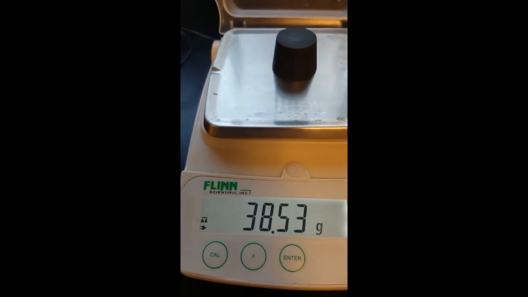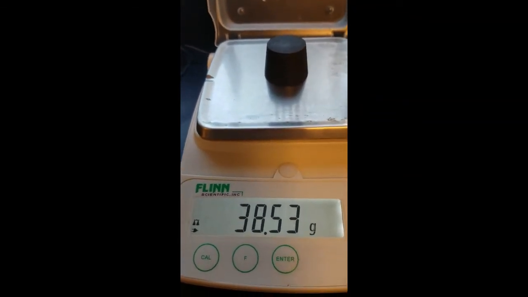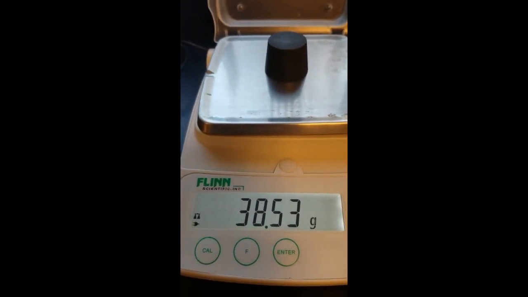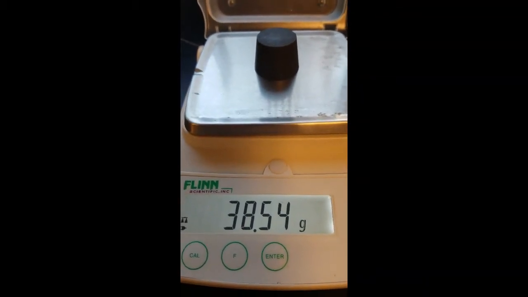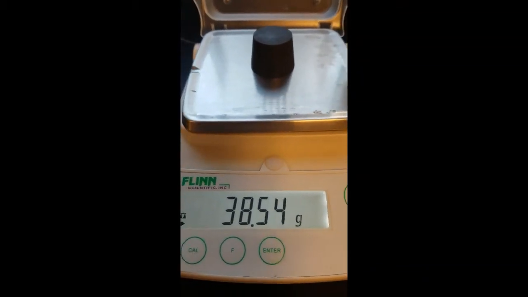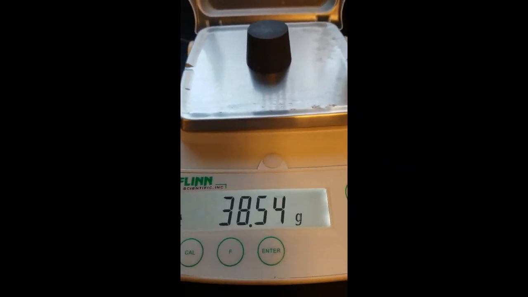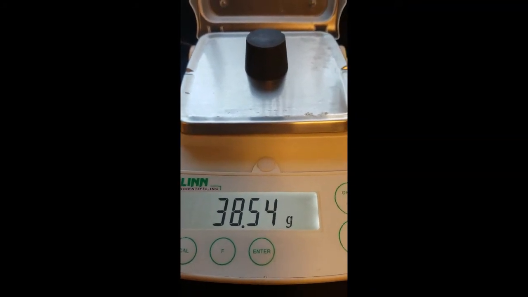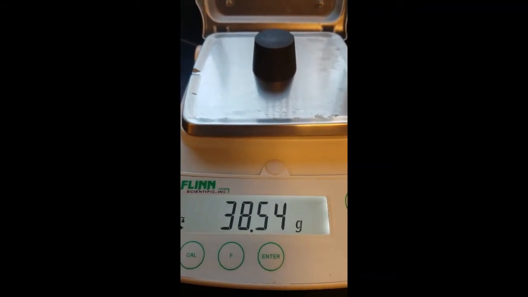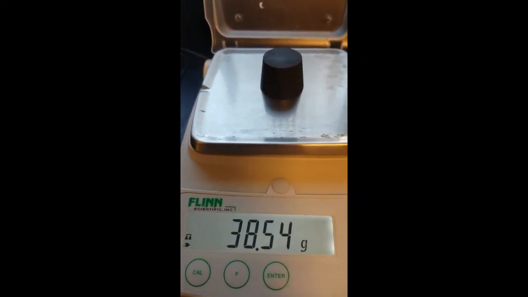So we have 38.53 grams. The question I asked: does that mean it's 38.53000000 grams? No, of course not. We don't know what goes out to the right past the 3 and the 4. You see the 3 and the 4 oscillating back and forth. We don't know the values out there, but values do exist out there. But this balance cannot pick up on them. The sensitivity is not great enough.